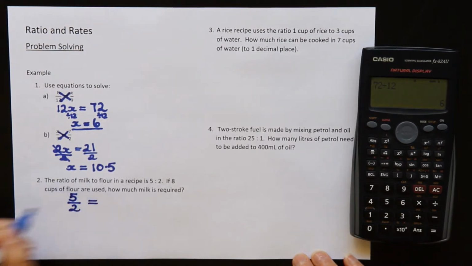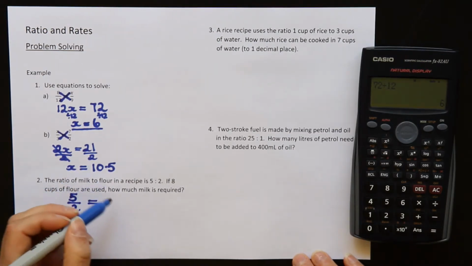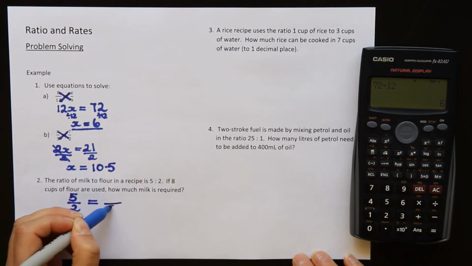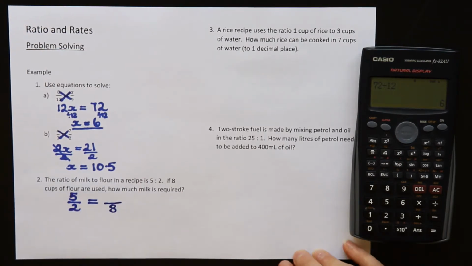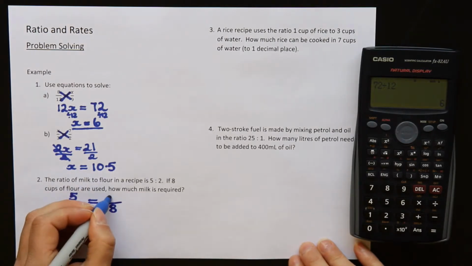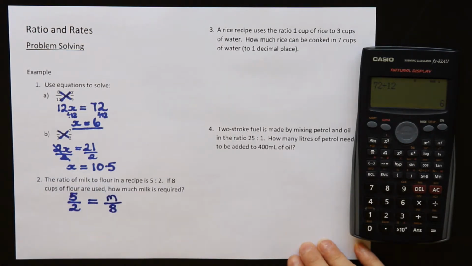Okay, we want to find the equivalent ratio. If I have 8 cups of flour, now was flour the top or the bottom? So remember it was milk to flour, so flour is the bottom. I have 8 cups, so it's going to go on the bottom. How much milk is required? That's going to be this missing number. Why don't we call that M since it's milk? So we could use cross multiplying.